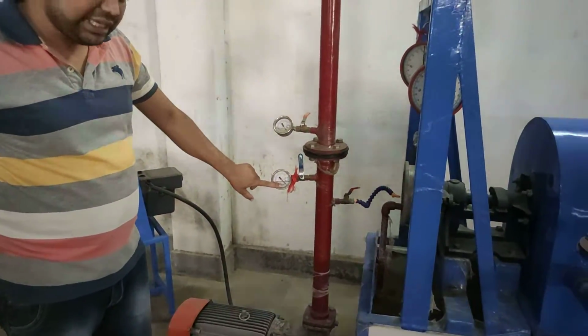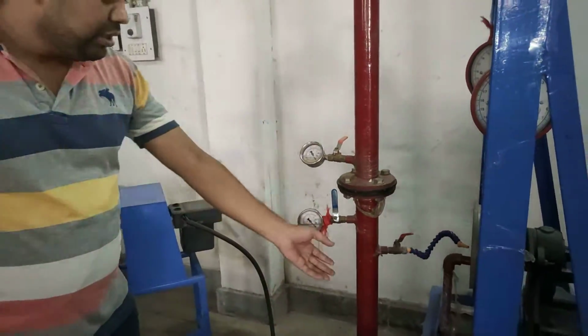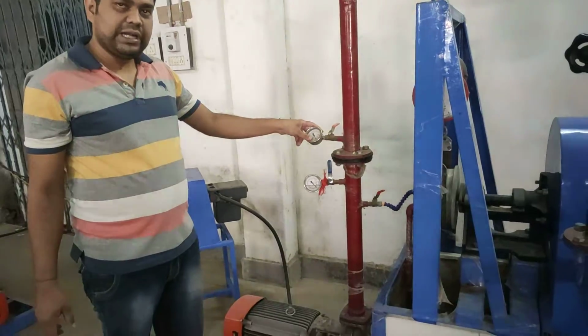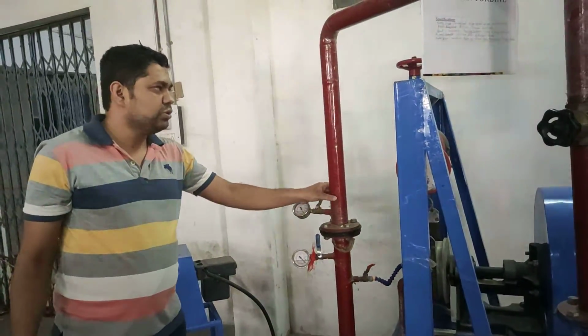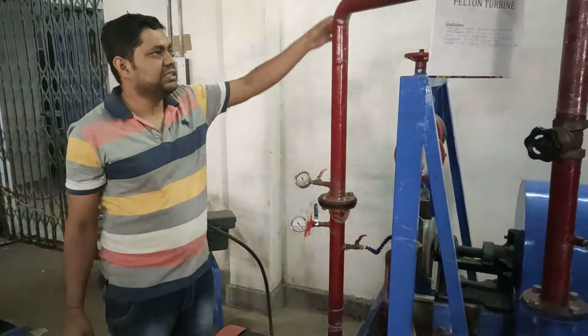There is a pressure gauge, which will show what amount of pressure goes through the pipe. It will be the inlet pipe. This is the outlet pressure gauge, which will show the pressure after going through the flange. So this is your flange pipe.